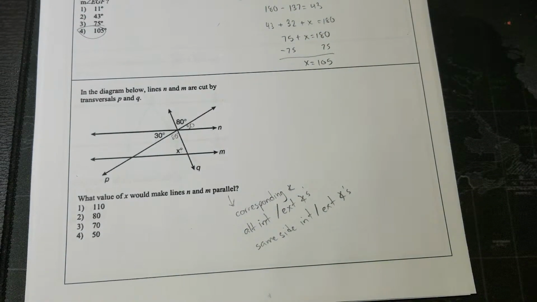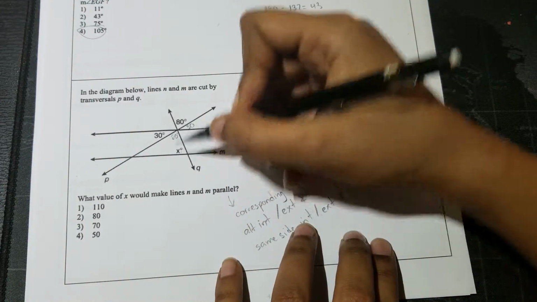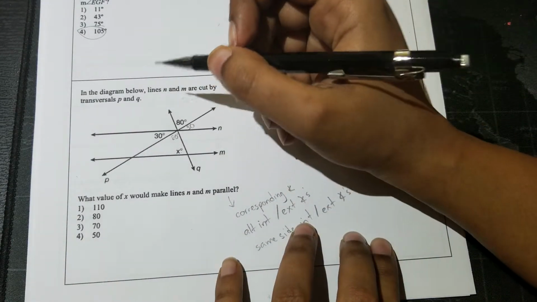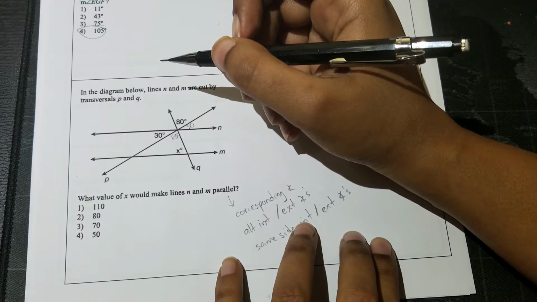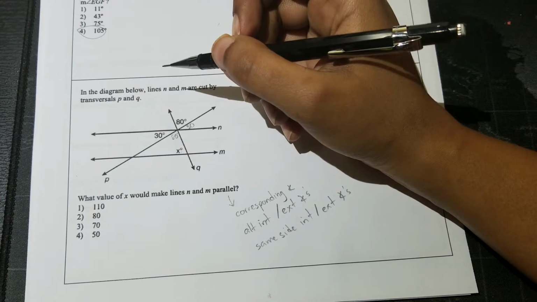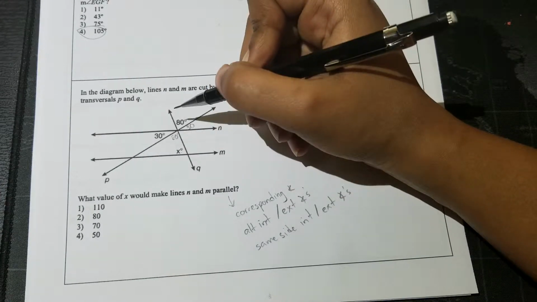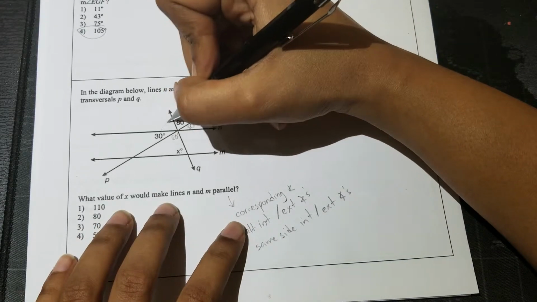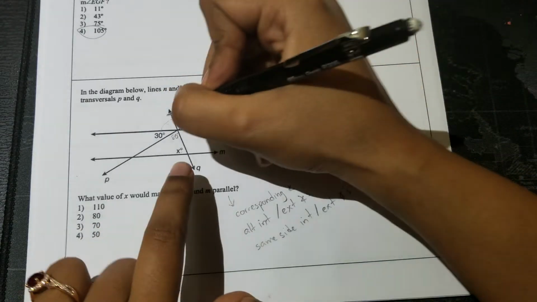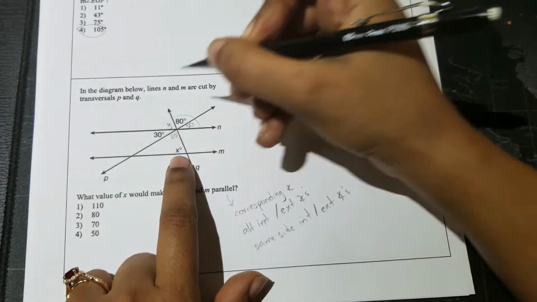What I can do also is try and figure out this angle here. Again, I know angles on a straight line add to 180, so I can mark this as x for now. Well, not x, this x is already used, so I'll mark it as y.